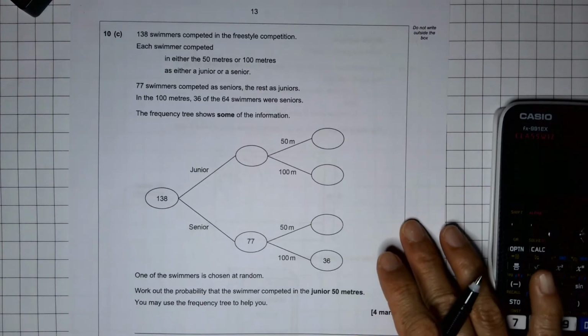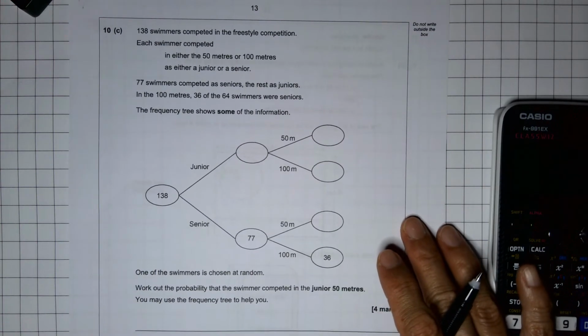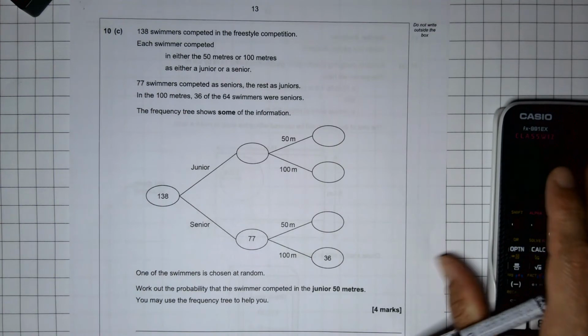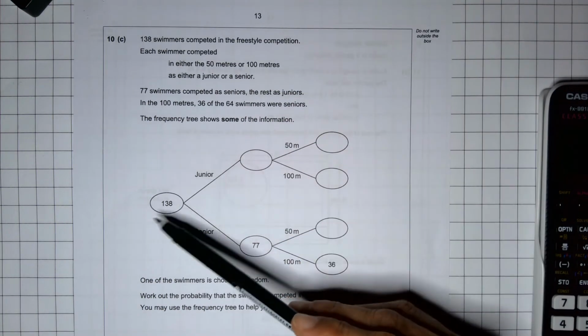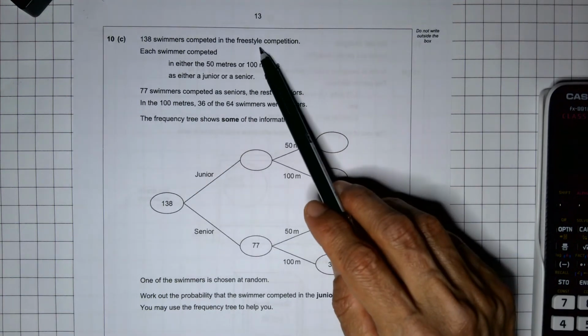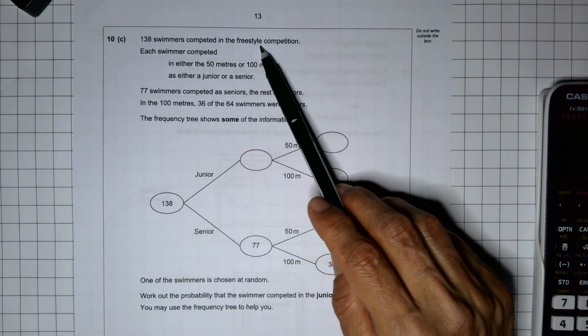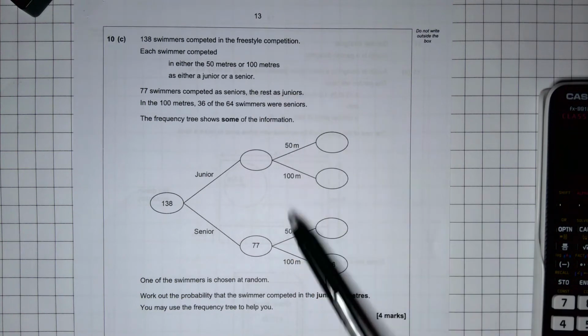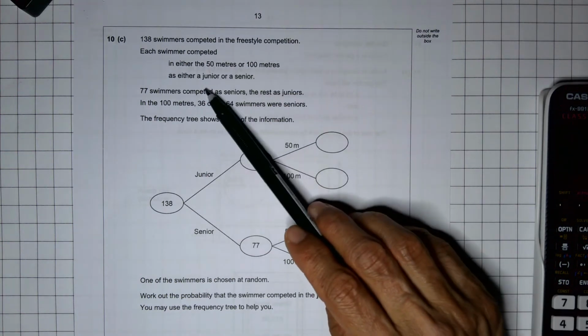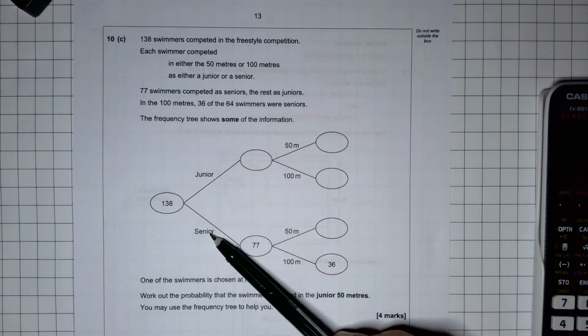10C looks like we have a frequency tree. They give us some information. We had 138 swimmers, indeed. They tell us that they compete in this competition, and they're either in the 50 or the 100 meters, and they're divided into junior or senior, the junior team and the senior team.